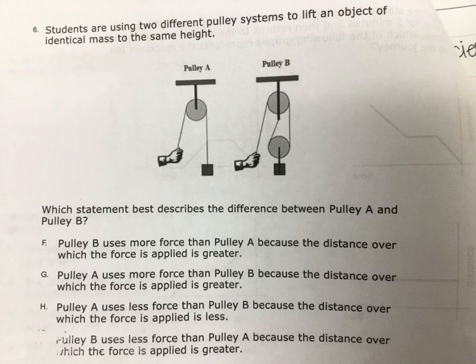F, pulley B uses more force than pulley A because the distance over which the force is applied is greater. G, pulley A uses more force than pulley B because the distance over which the force is applied is greater. H, pulley A uses less force than pulley B because the distance over which the force is applied is less. Or J, pulley B uses less force than pulley A because the distance over which the force is applied is greater. And again, on this particular picture, you cannot see the last one, but it is labeled as J.